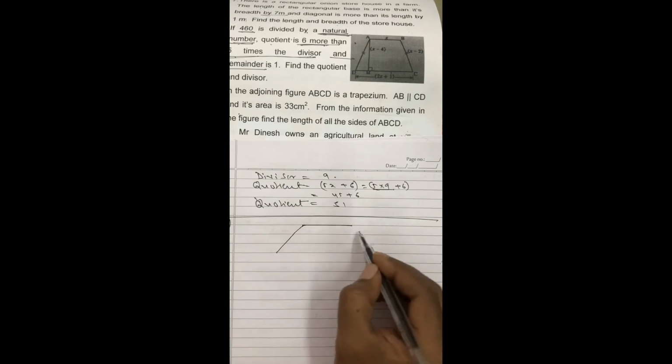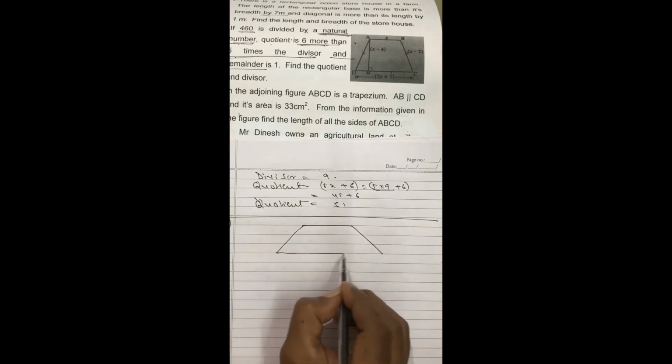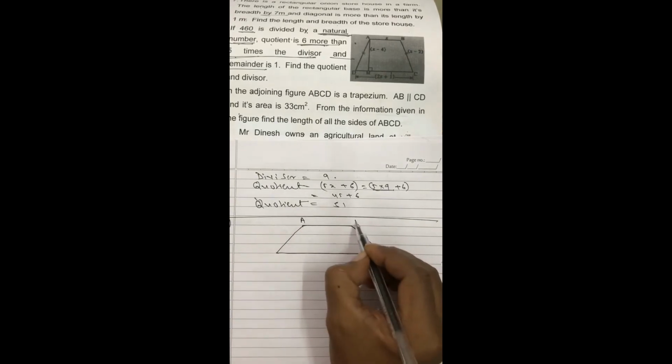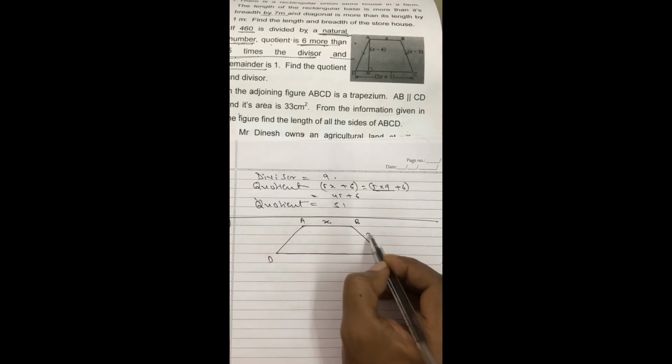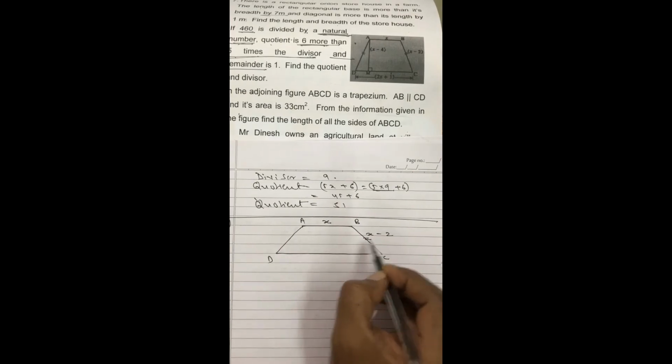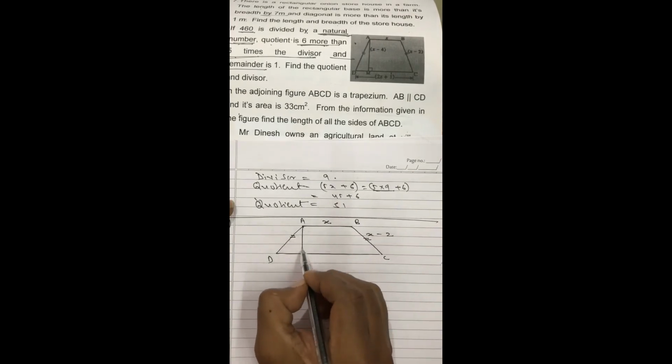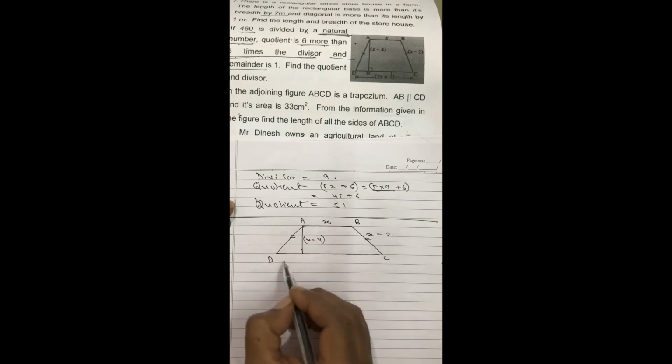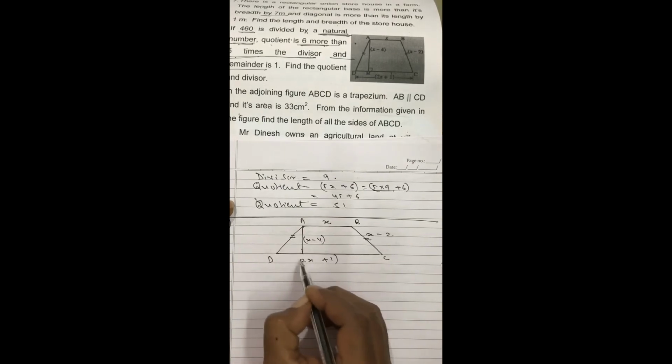Gone, 8 questions, and now we have to go for 9th and 10th. 9th. In the adjoining figure, this is the adjoining figure, they have given it as a trapezium ABCD. This is x, this is x minus 2, these both are congruent, they are told. This is x minus 4, the height is x minus 4, and this base is 2x plus 1.